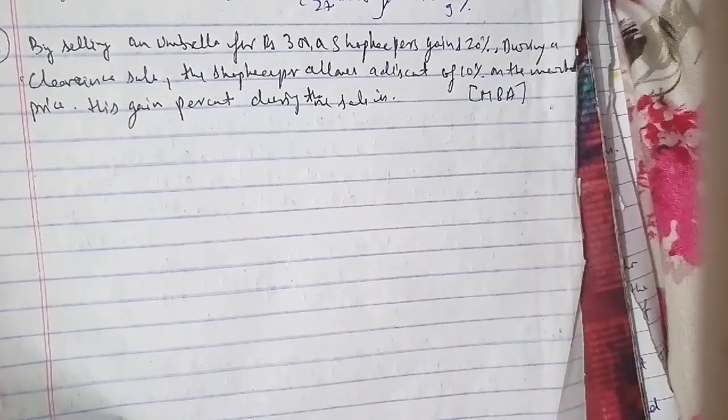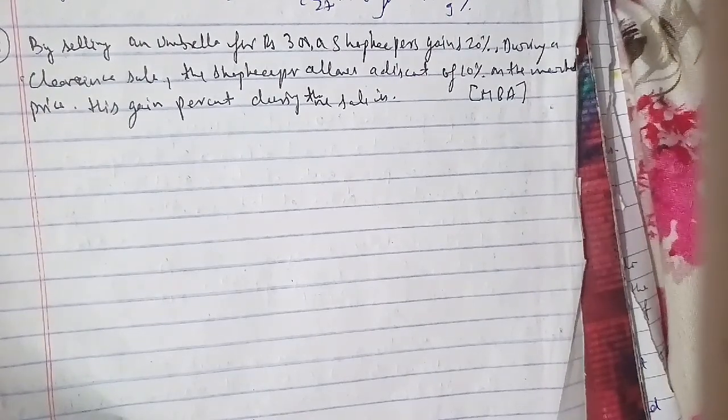So we go ahead for the same here, and what we'll have to talk about is: marked price equals rupees 300.